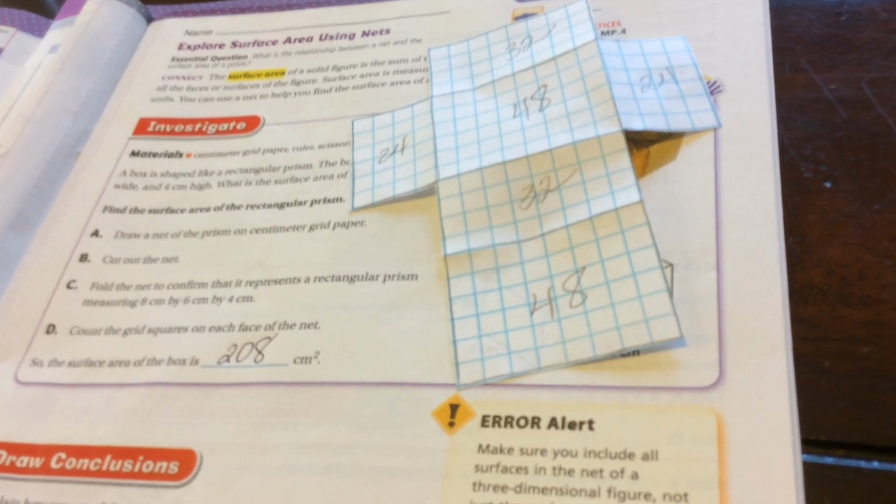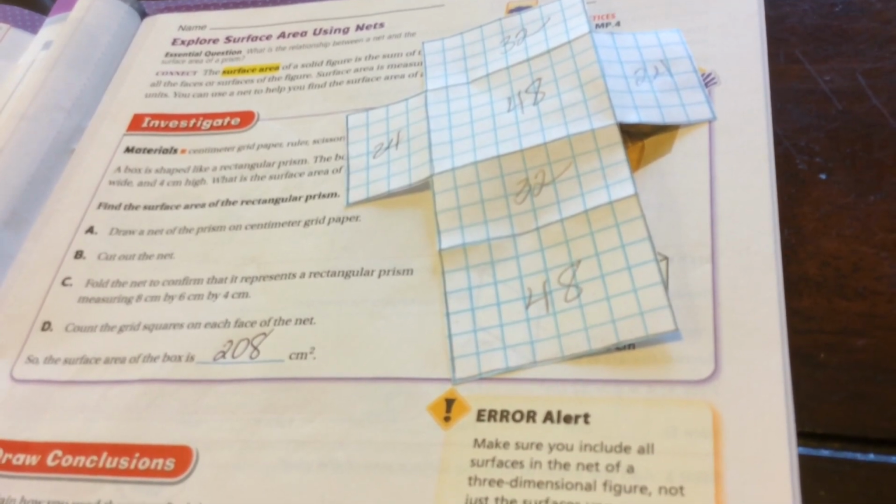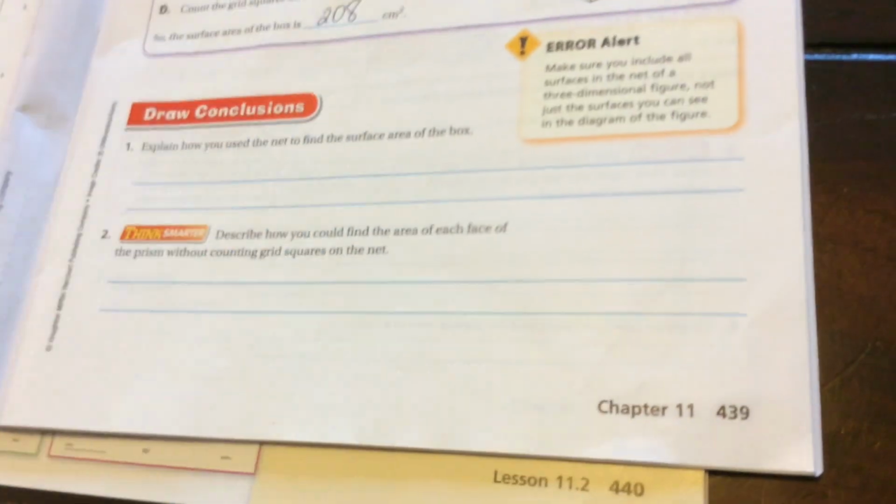So consider that when you're doing these problems. So it says error alert. Make sure that you include all the surfaces in the net of a three-dimensional figure, not just the surfaces that you can see in the diagram of the figure. So remember on this, you can't see the back or the side. You're going to have to remember there's two: there's a top and a bottom, there's a left and a right.